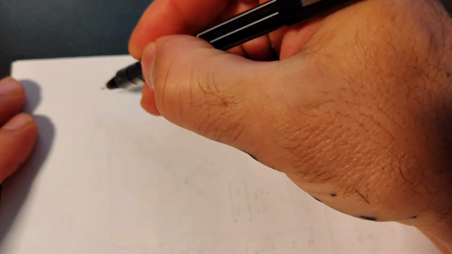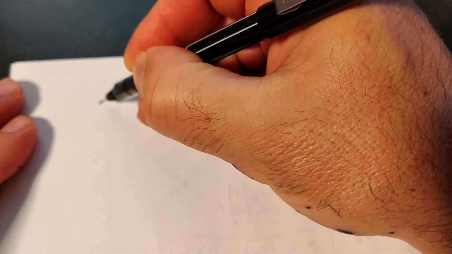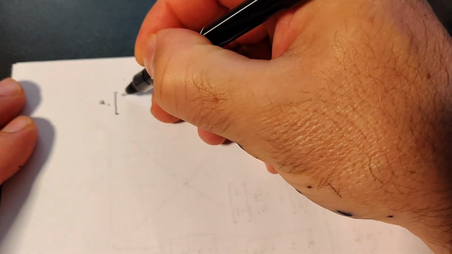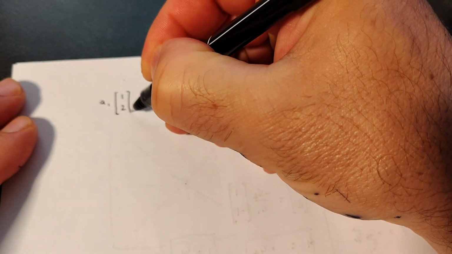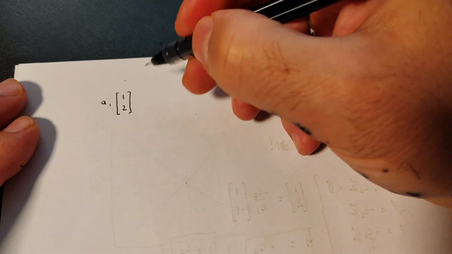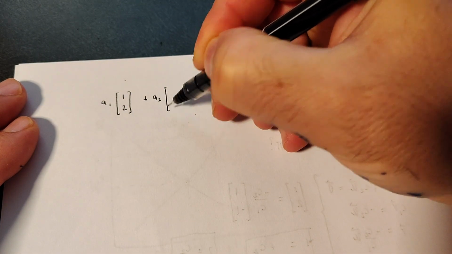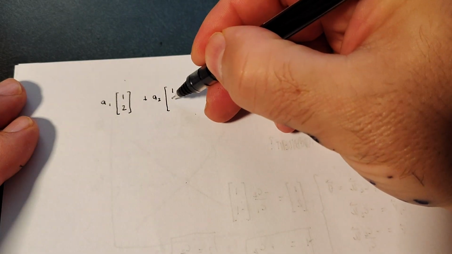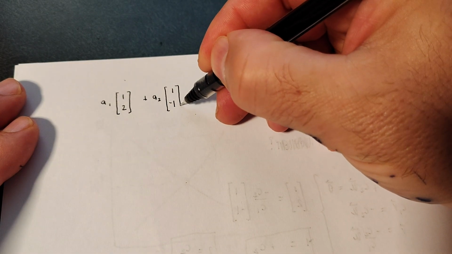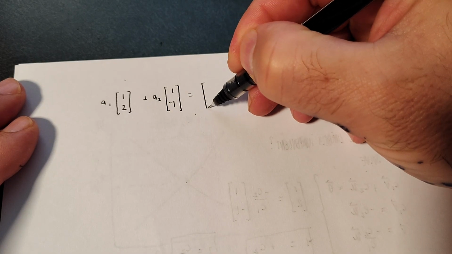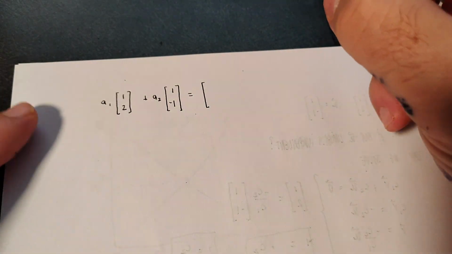So here, let's say we have A1 times 1, 2. Again, this is vector V, plus A2 times 1, negative 1 is equal to, so now we have to think of just a random B vector anywhere in R2.